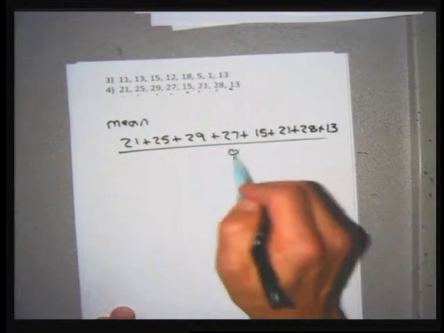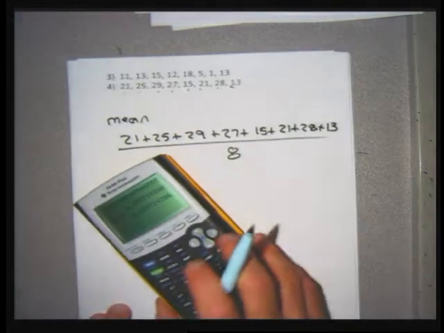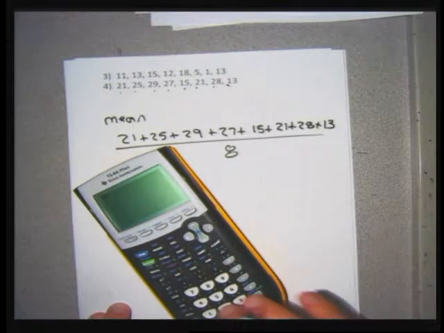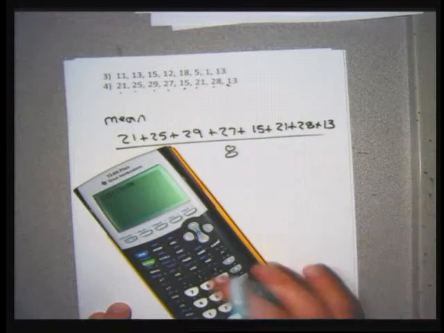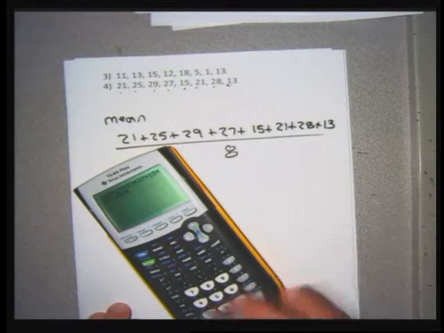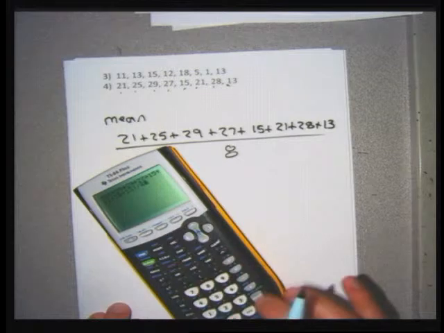And again, there's no reason to do that without a calculator. If I'm doing this with a calculator, I have to have a parentheses for the numerator. So parentheses 21 plus 25 plus 29 plus 27 plus 15 plus 21 plus 28 plus 13. Close my parentheses, divided by 8.